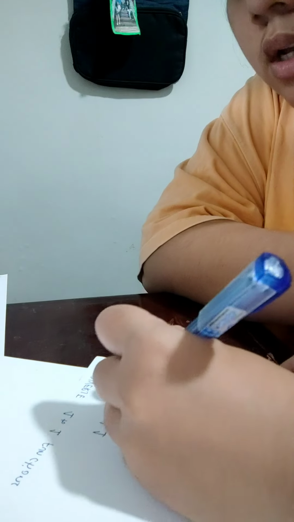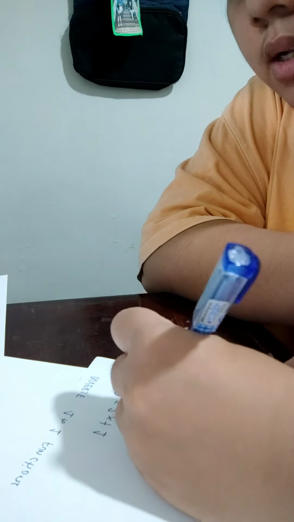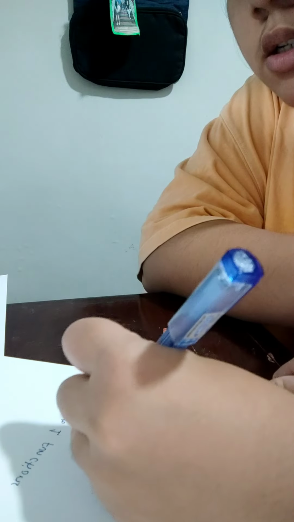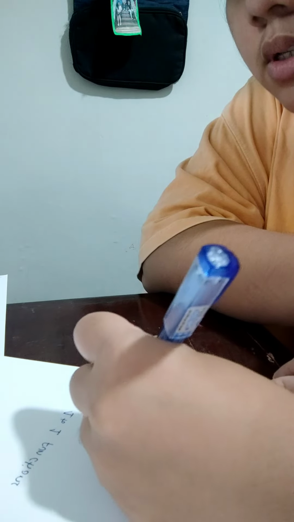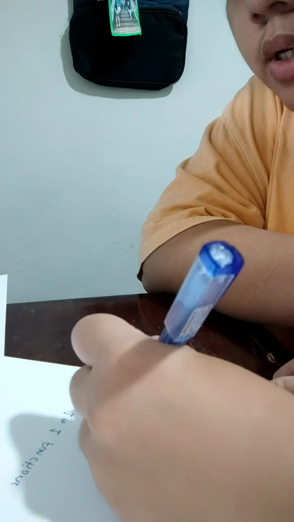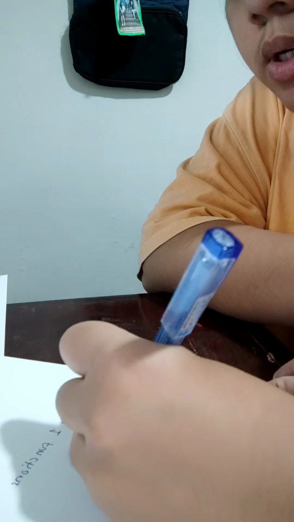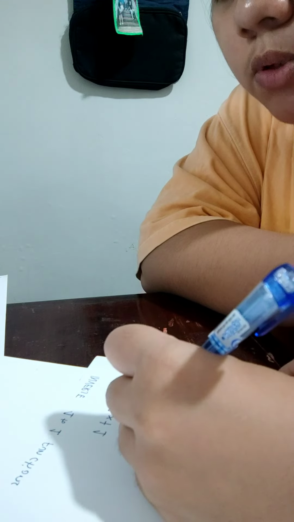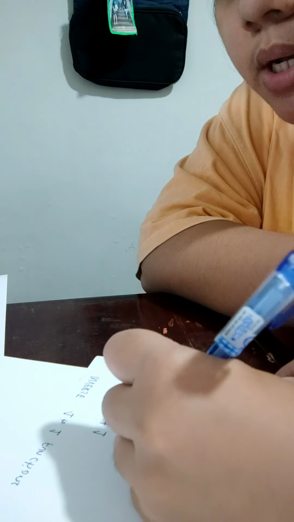So, switch x and y. Take the 2x plus 1, then switch the x to y. So it becomes 2y plus 1.